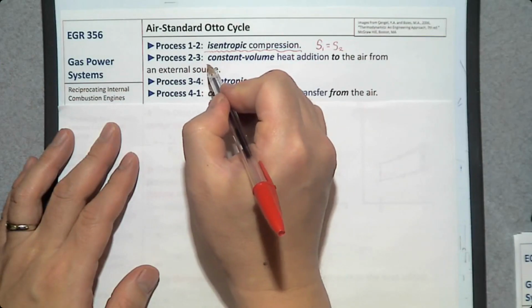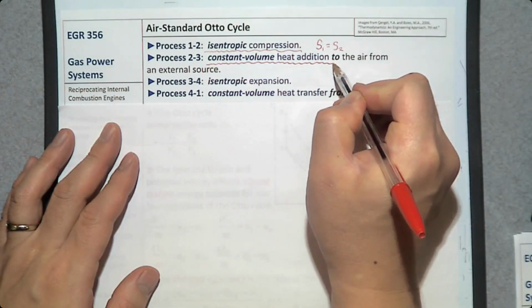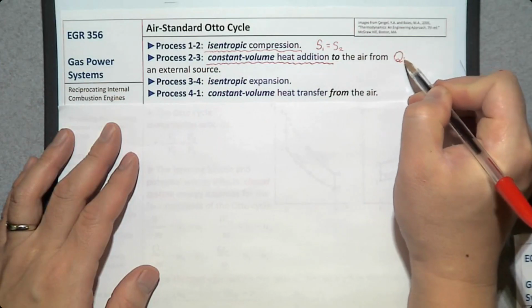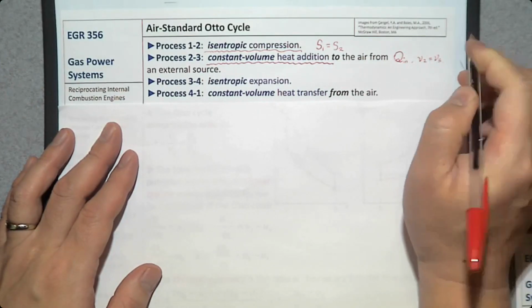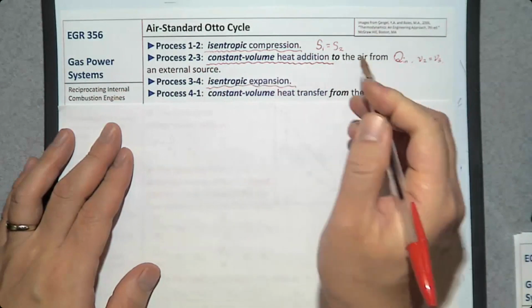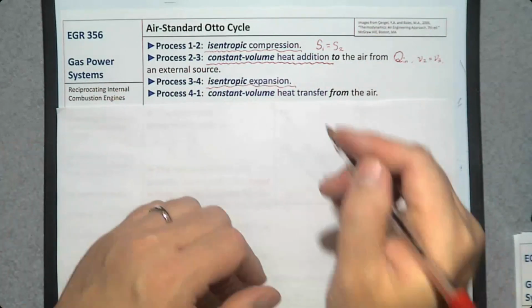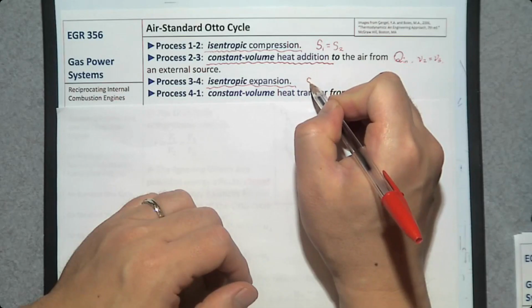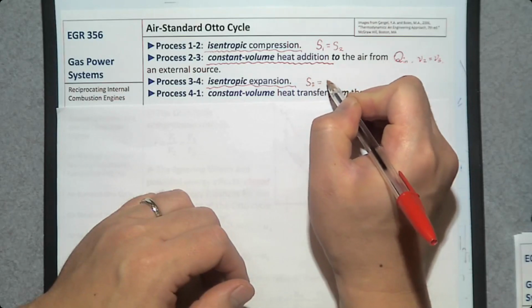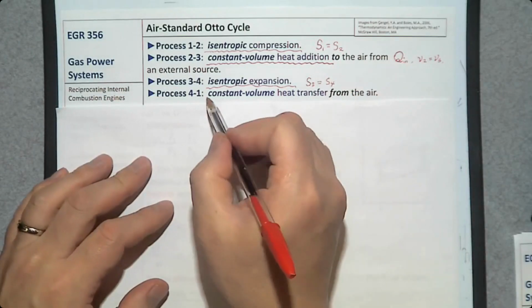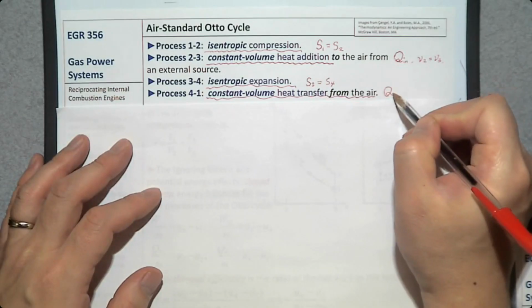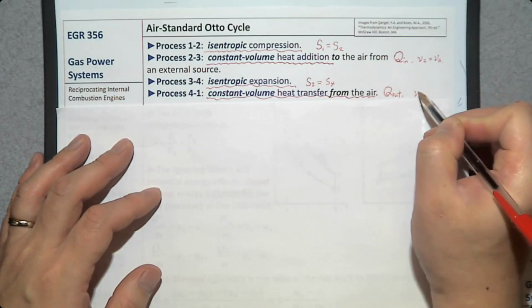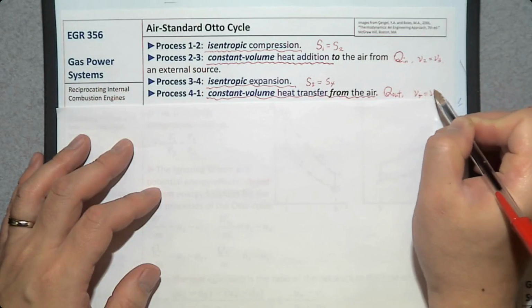And process 2 to 3 is going to be constant volume heat addition. So there is Q in and volume remains constant. V2 is the same as V3. Then isentropic expansion, that's when we produce power, and specific entropy S remains constant. And finally, constant volume heat rejection from the system. So we have Q out and volume remains constant. V4 is V1.